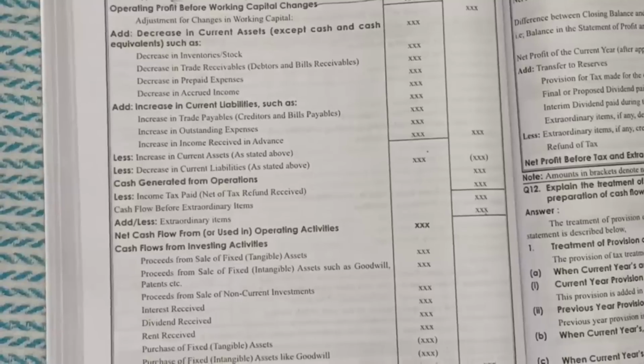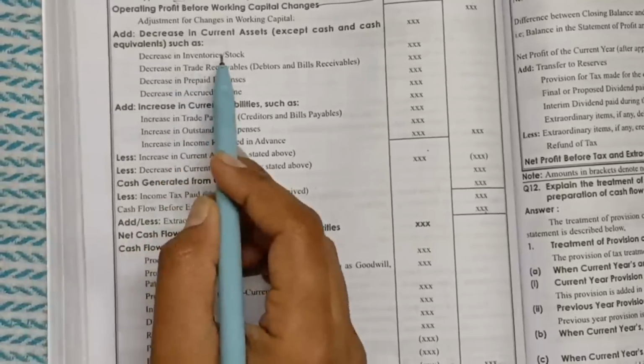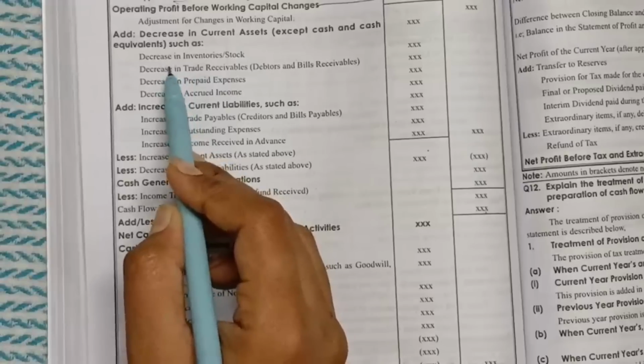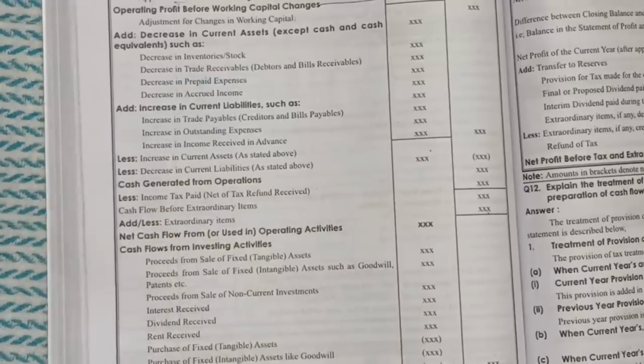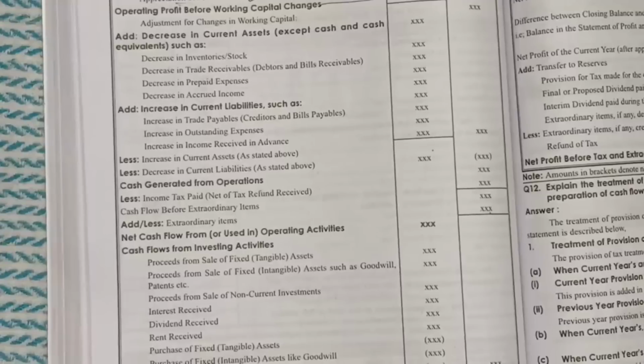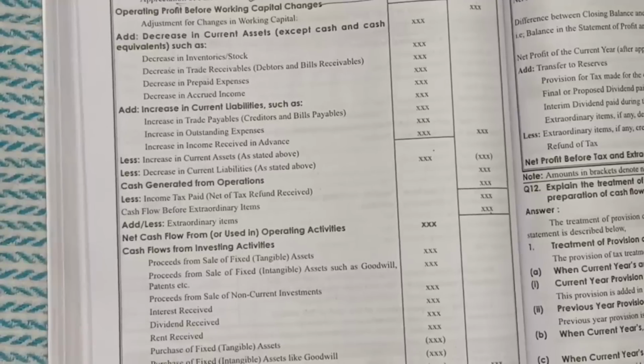From this, what you need to do is, when current assets are decreasing, you need to add it. When current liabilities are increasing, you need to add it. So I will tell you the trick. What is that trick?